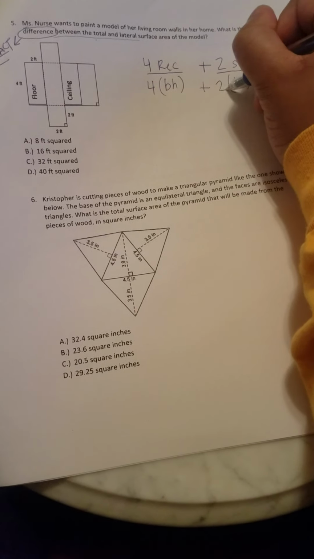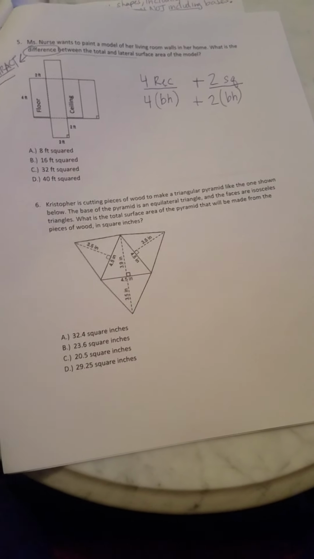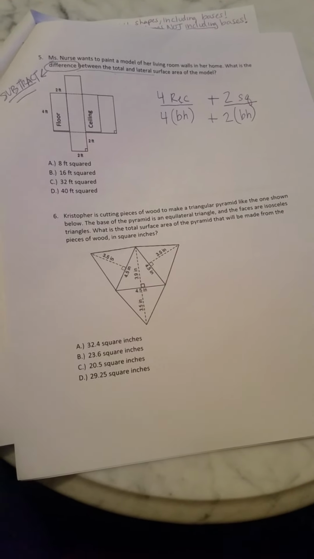Okay, so then you write down your formula. The formula for a rectangle is base times height. You have 4 of those, and so you would multiply by 4. Plus square has the same formula as a rectangle, so base times height. You have 2 of those squares, and so you would multiply by 2. Okay, now filling in what you have, your 4.